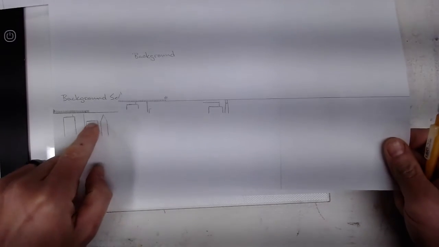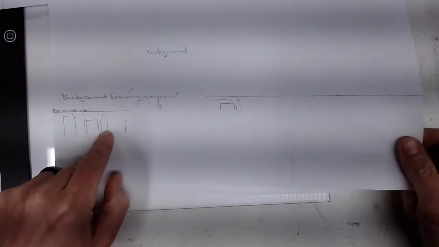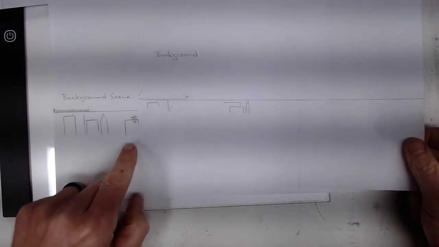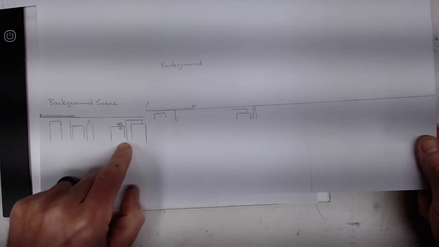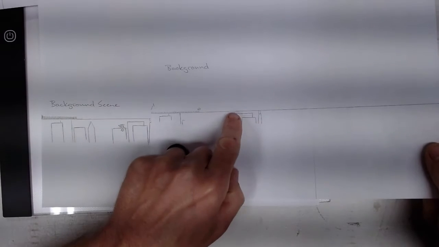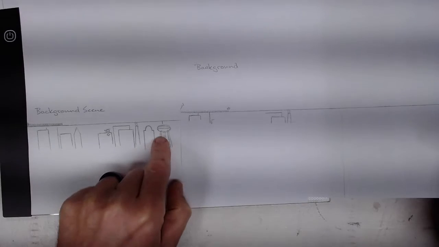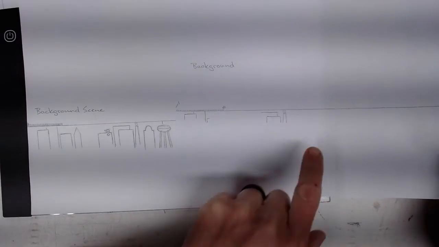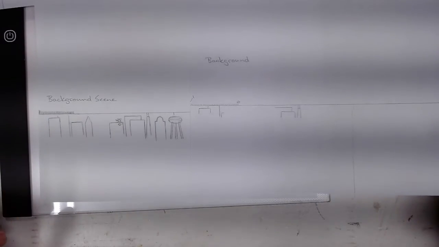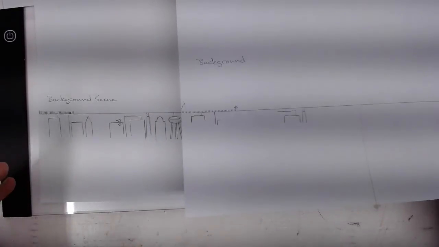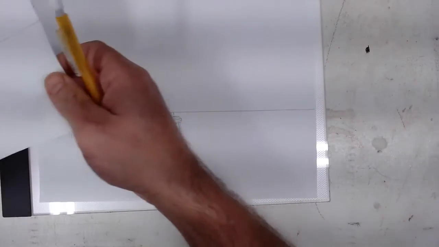I added this building, completed this, added this one because it'll come into the scene, and I put another building right here beside this one because it'll probably come into the scene, and these other buildings or water tower off as well. So I completed my background scene for that.